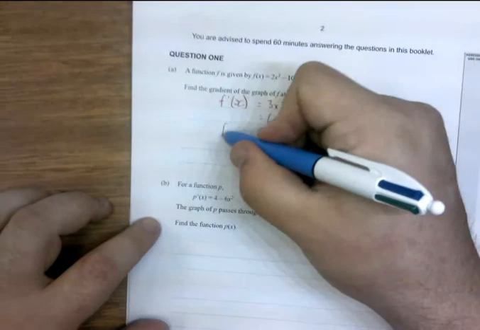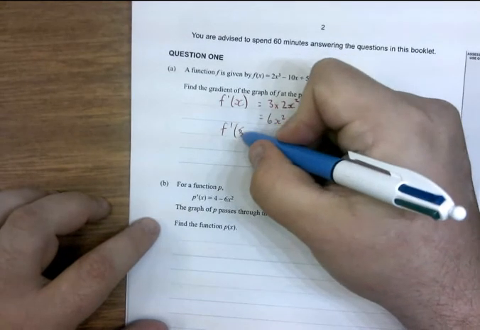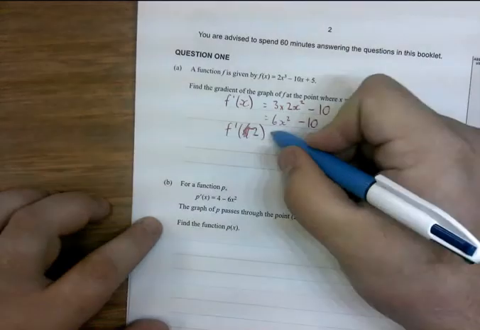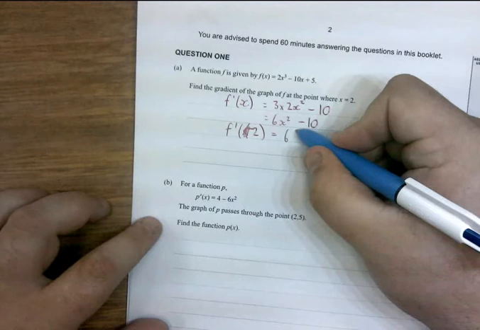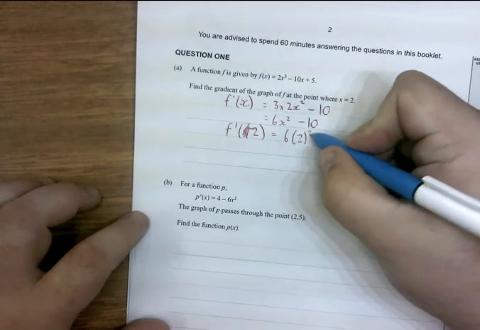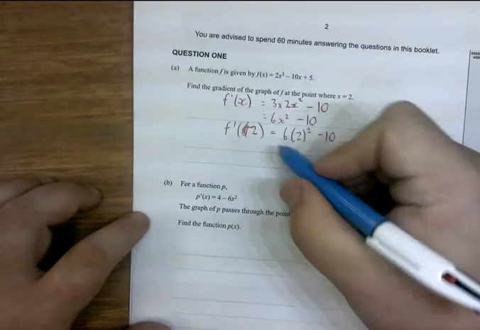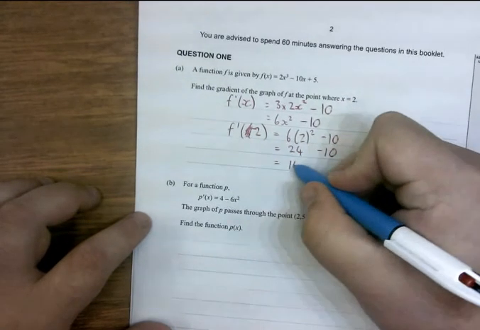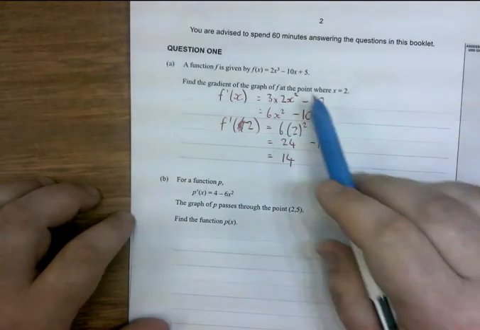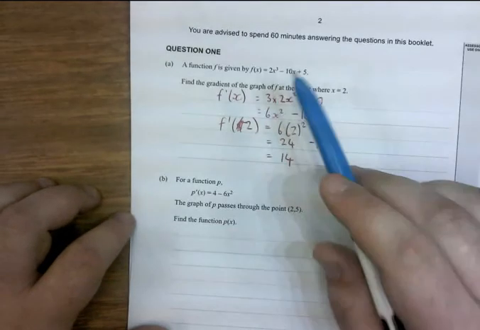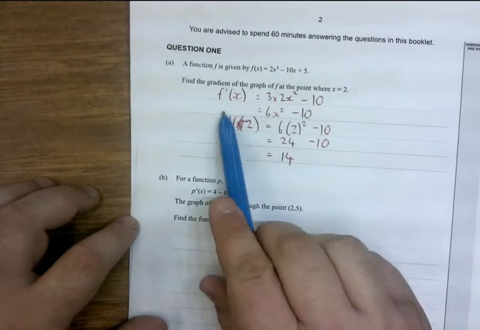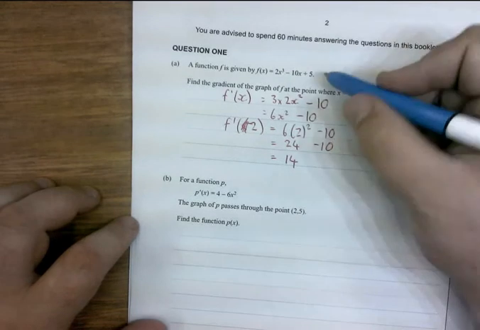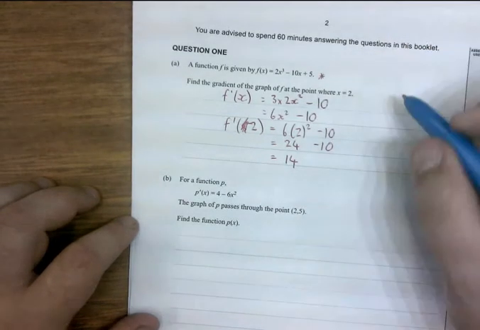Now, like I said, f prime of 2 equals, and now we just write a 2 everywhere we see an x. The gradient of the original function is equal to the gradient function at 2. So the gradient of this equation here, when x is equal to 2, is 14.